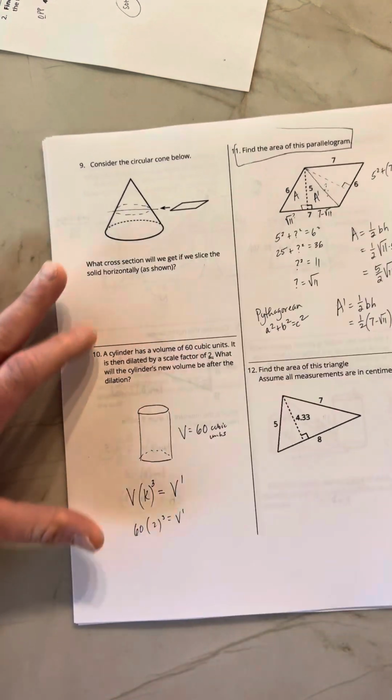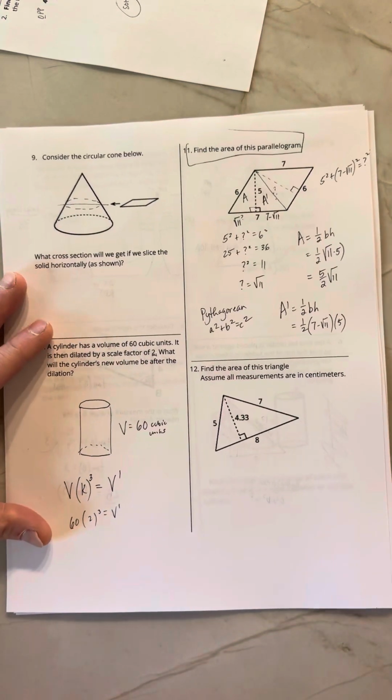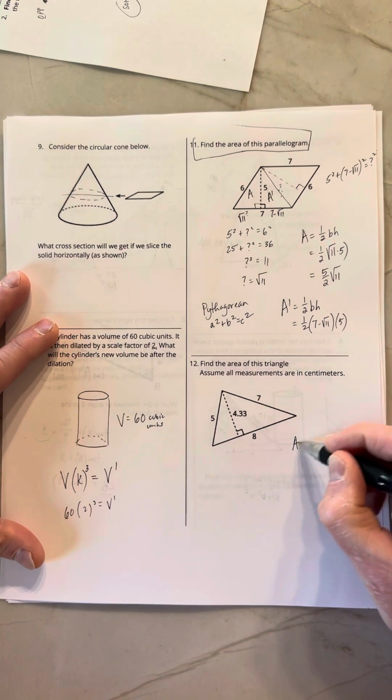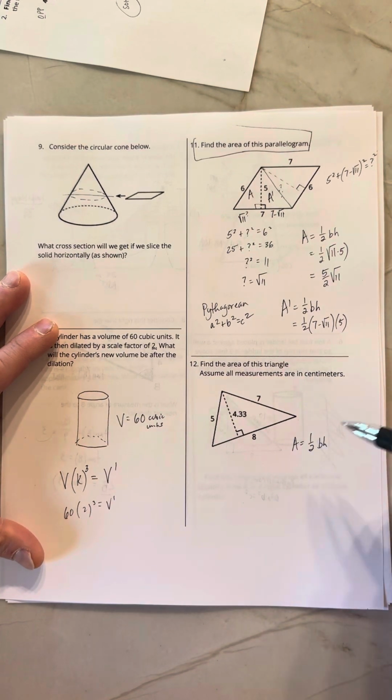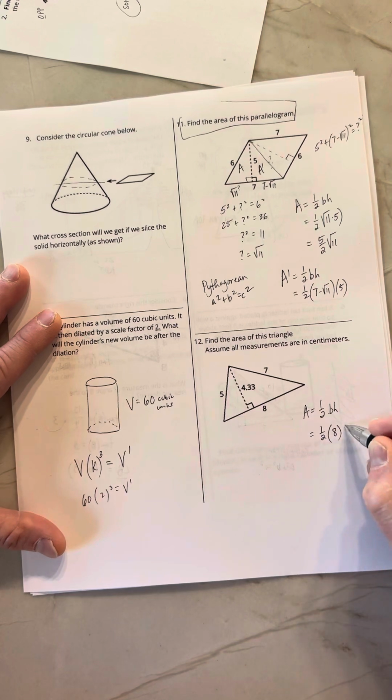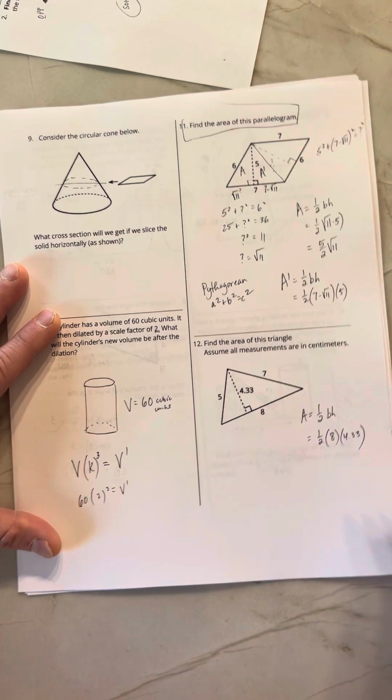All right, 12. Find the area of this triangle. Assume all measurements are in centimeters. Okay, so area equals 1/2 the base times the height. So the base is 8, and the height is 4.33. Pretty simple stuff.